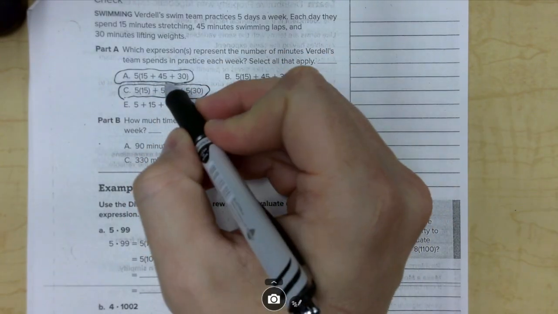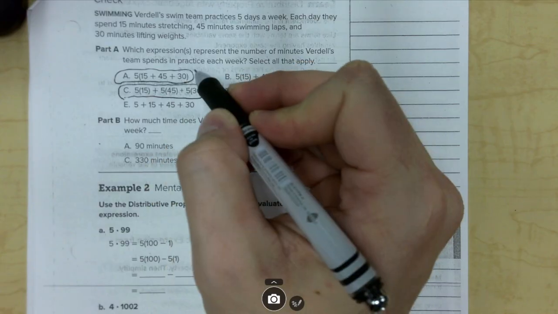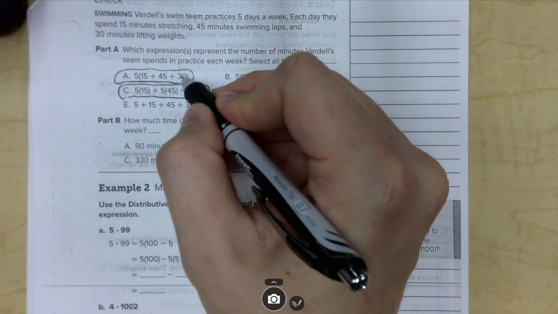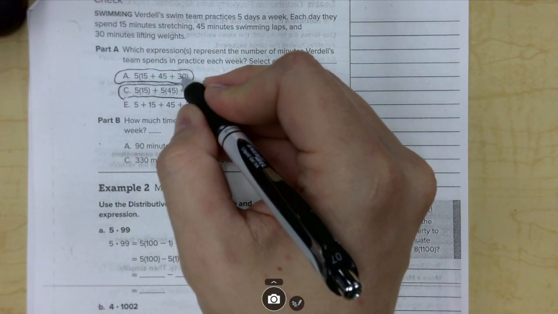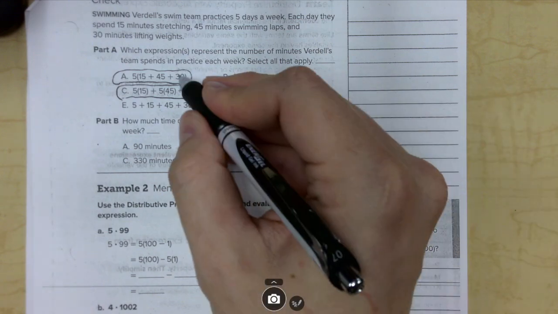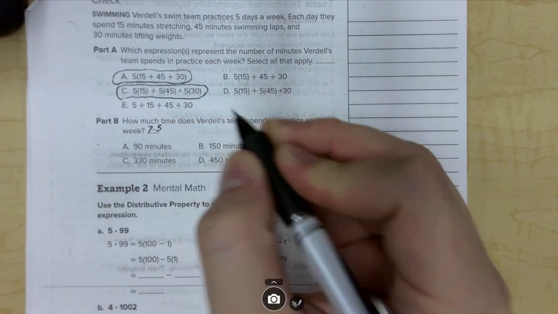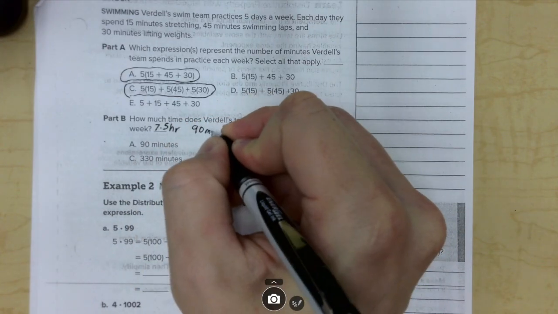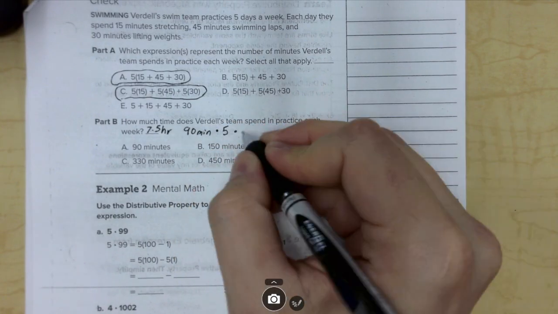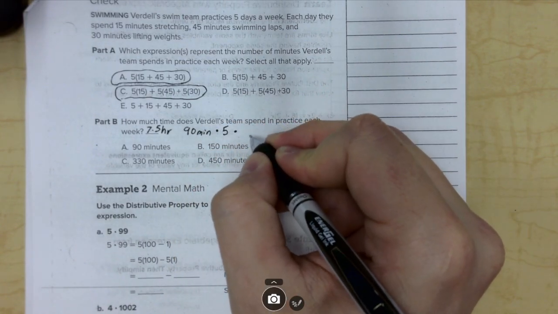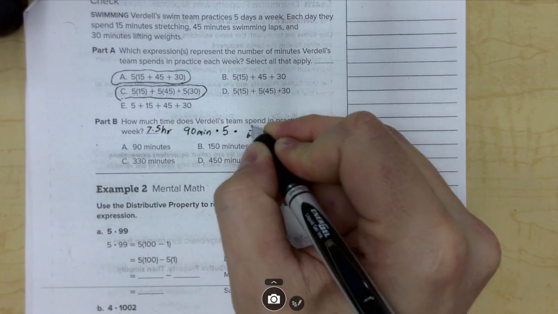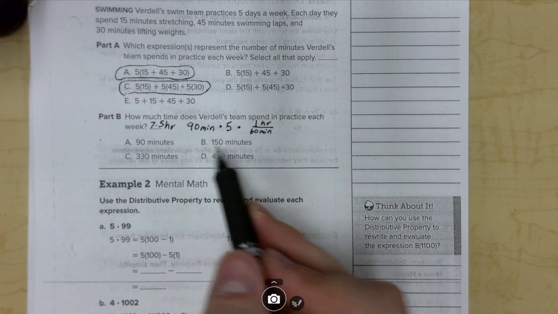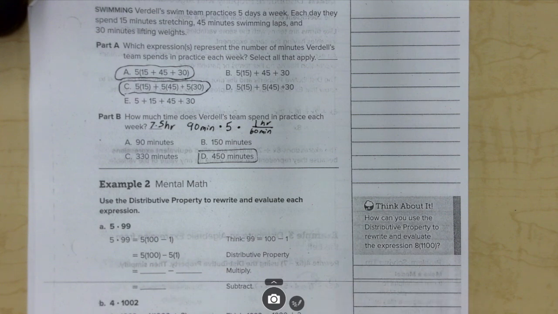B. How much time does Bertel's team practice each week? Okay. 15 and 45 make 60. 60 and 30 make 90. That's an hour and a half. So it's an hour and a half a day, 5 days a week. Well, an hour and a half and 4 is 6 hours, so 7.5 hours. And you can do that by doing 90 minutes times 5, and then we do our conversion of 60 minutes to 1 hour. Oh, 450 minutes. Oh, you didn't convert it to hours.